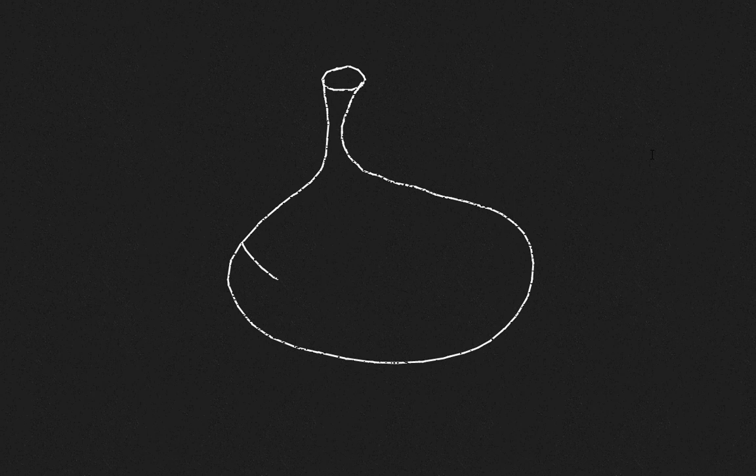So this is a surface in R3. Now I consider a point here, and a point here.